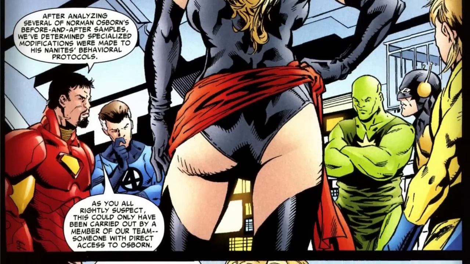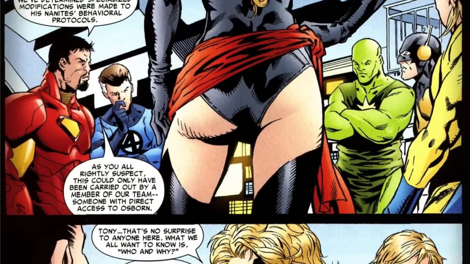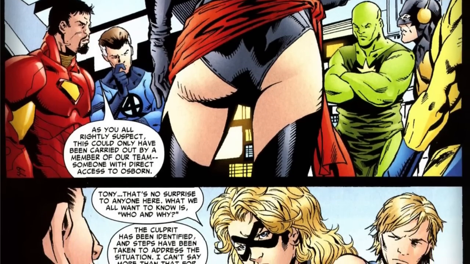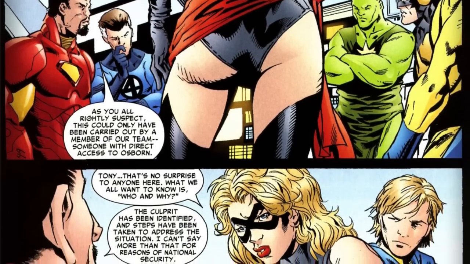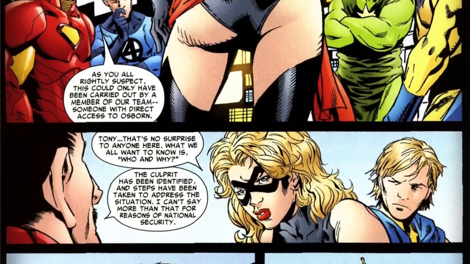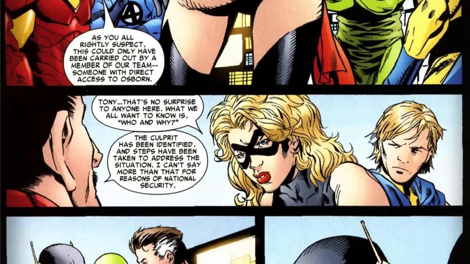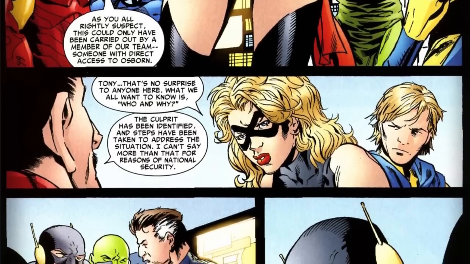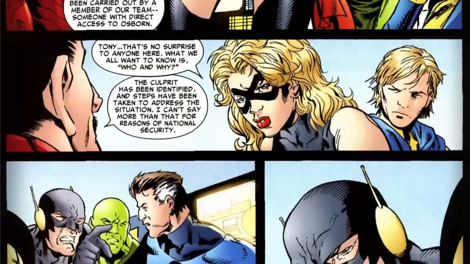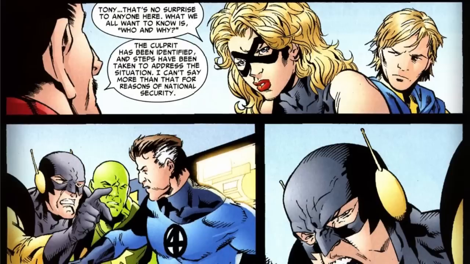In addition, we get a flashback to just after the meeting between Tony Stark and Reed Richards about the possibility of a traitor and the identity of this traitor. And what we see is that Tony Stark informs his immediate team that there is a traitor within their midst, and that after analyzing Norman Osborn's samples before and after he was detained and was released, someone had made modifications to this. Now, initially, the question from Miss Marvel is who this individual is, but Tony Stark says that they've identified who this individual is, but because of reasons of national security, Tony Stark can't tell them.